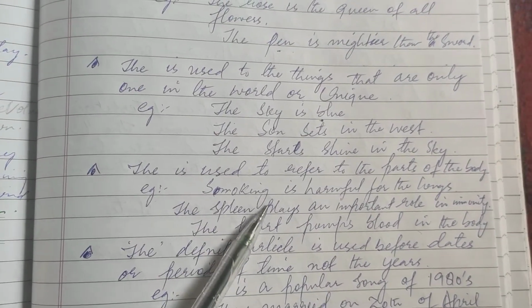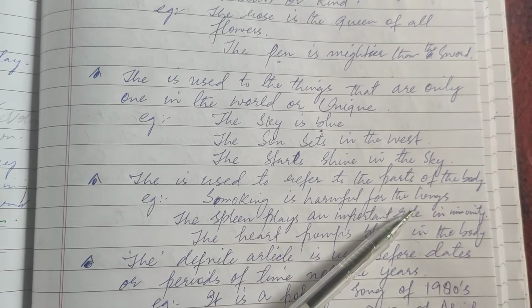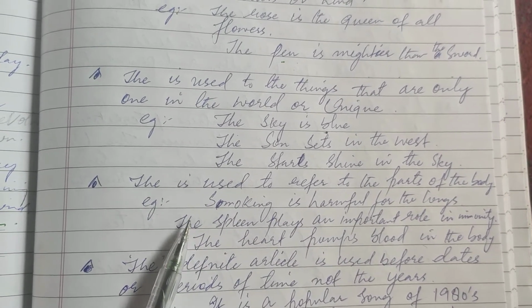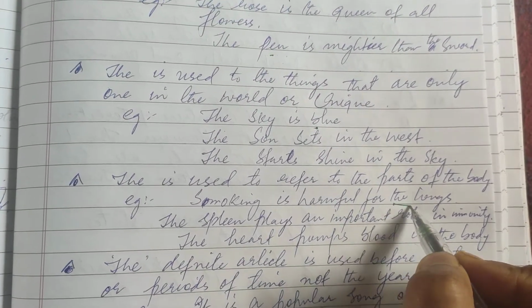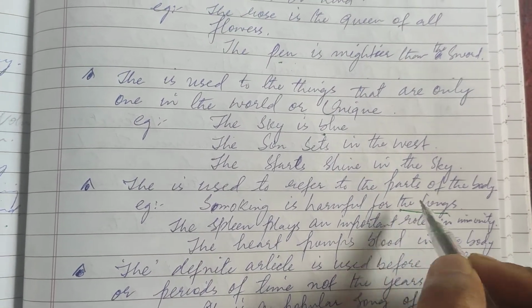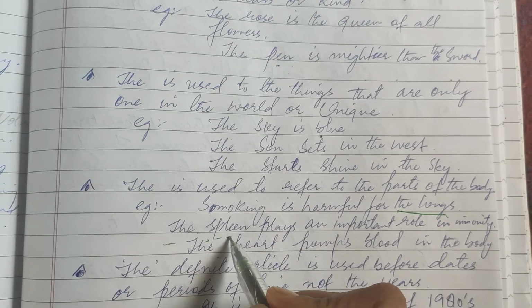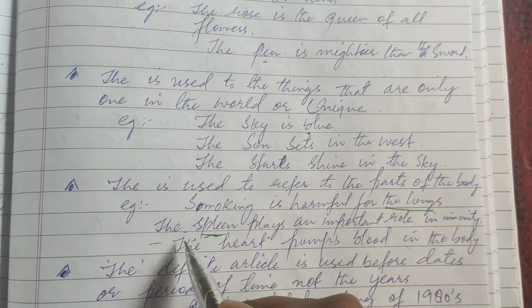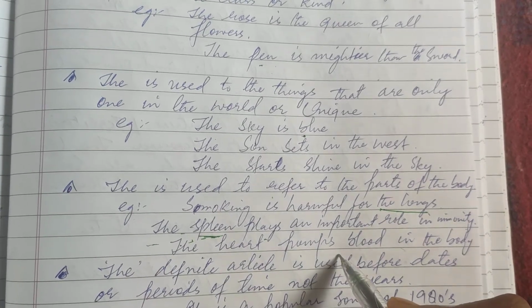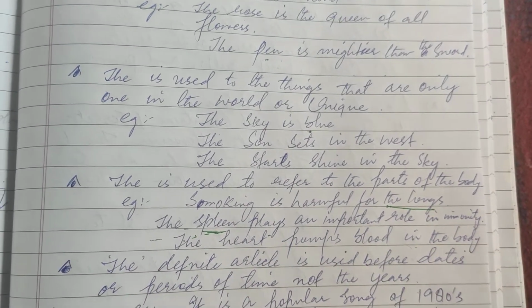"The" is used to refer to parts of the body. Just like lungs, heart, we use "the" there. Smoke is harmful for the lungs. Lungs are parts of the body, so we use "the" here. The spleen, isn't it, is a part of the body and plays an important role in immunity. The heart pumps blood in the body.